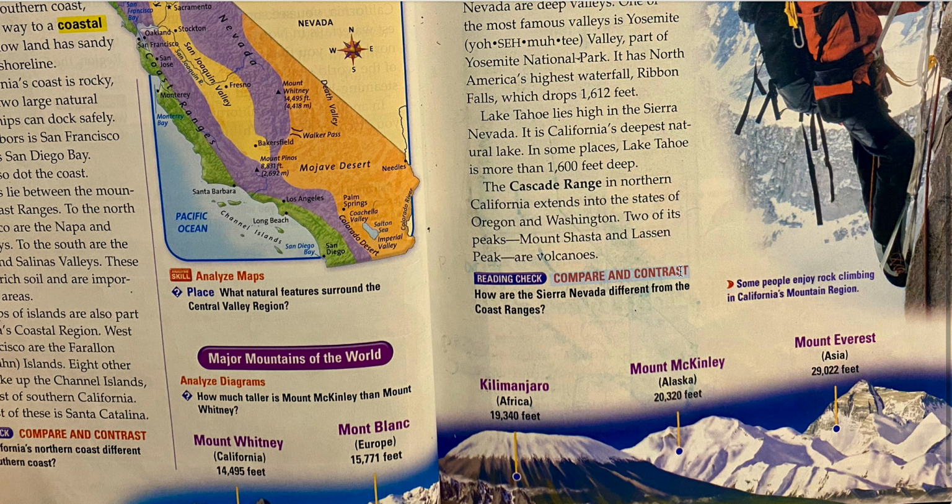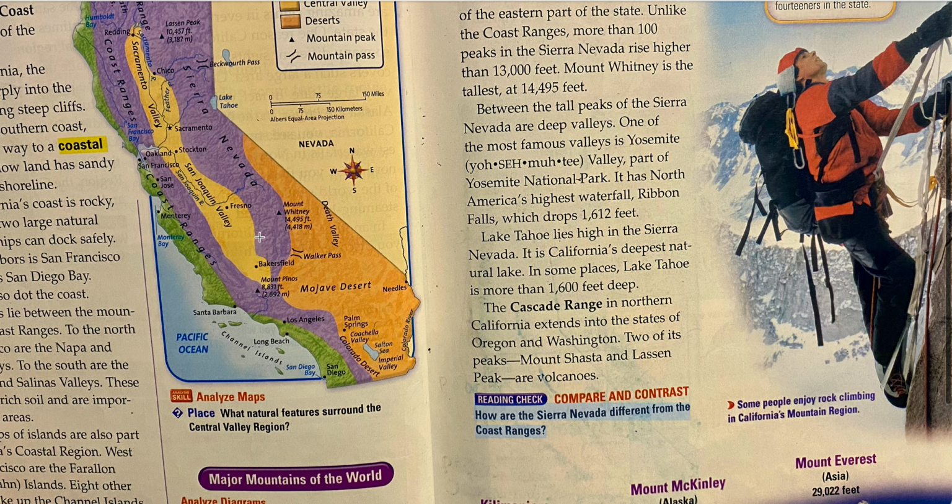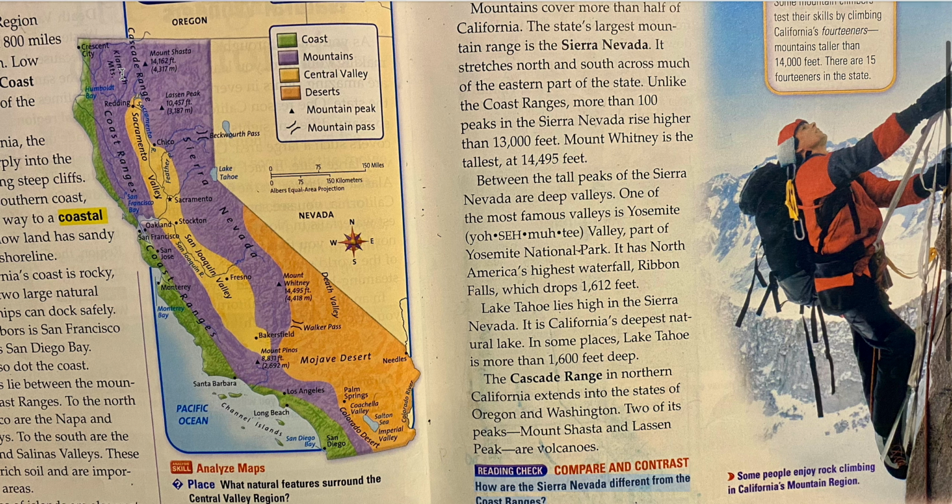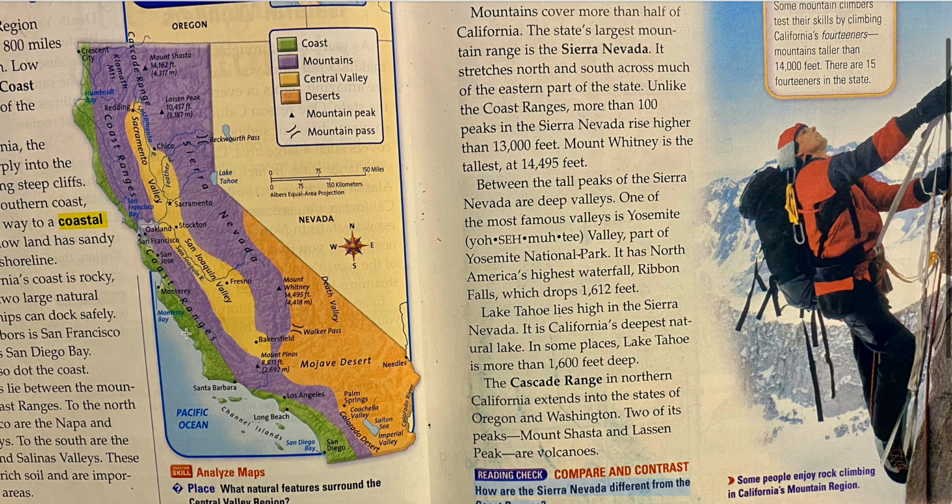Compare and contrast. How are the Sierra Nevada different from the Coast Ranges? So in another lesson, we'll learn about the Coast Ranges and we'll see how they're similar and different. So far, we know that they're different because the Sierra Nevada has these really tall mountain peaks, whereas the Coast Range has much smaller mountains.